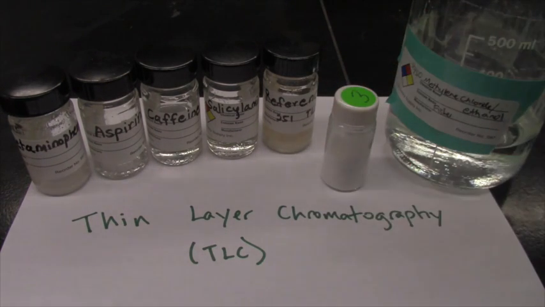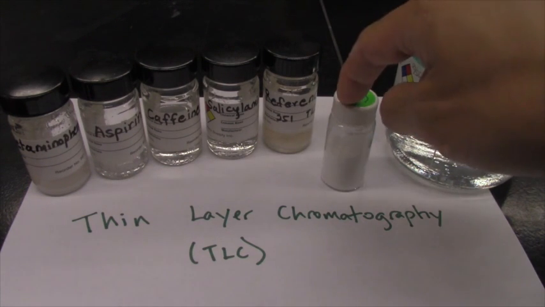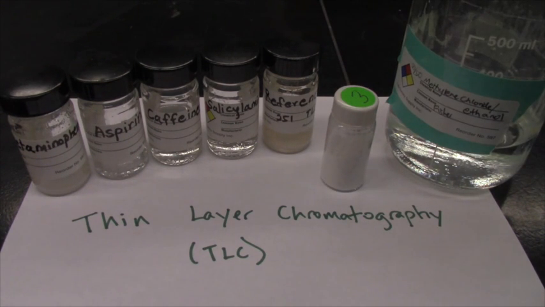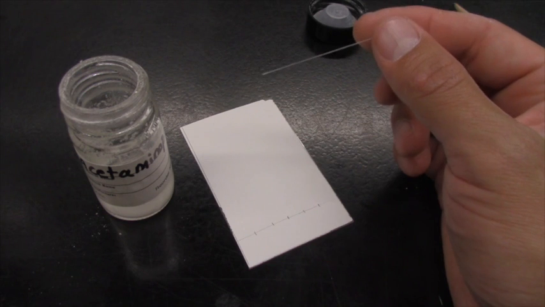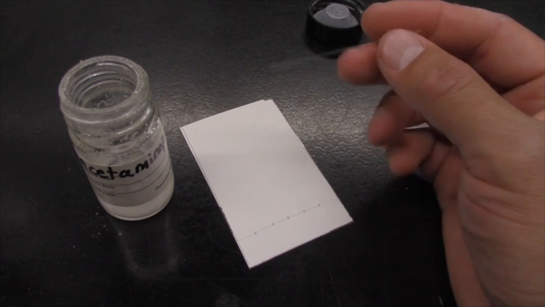Each group will have a different unknown. And you're going to dissolve 0.3 grams of that unknown into 5 milliliters of this dichloromethane ethanol mixture. And really, the goal of this lab is for you to determine which of these different drugs you have present in your unknown. So now I'm ready to go ahead and spot my compounds onto my TLC plate.